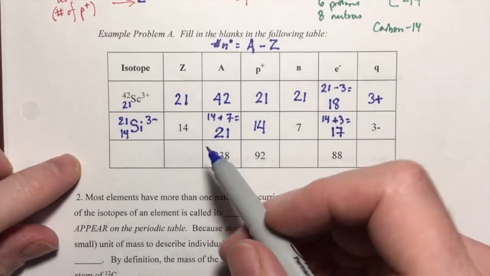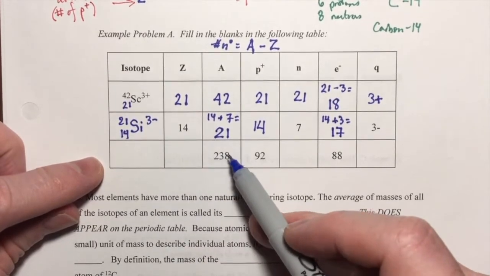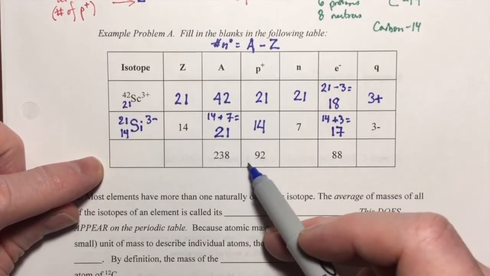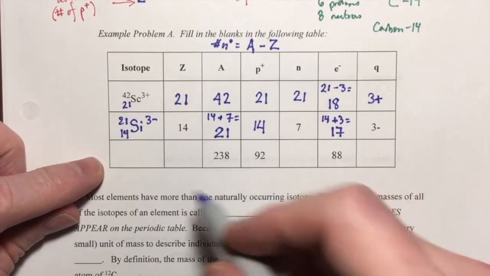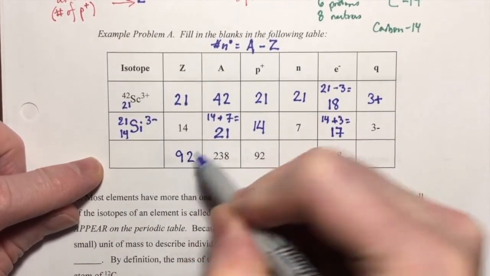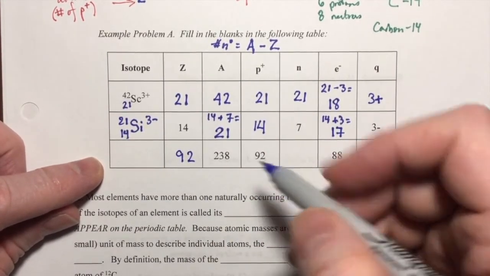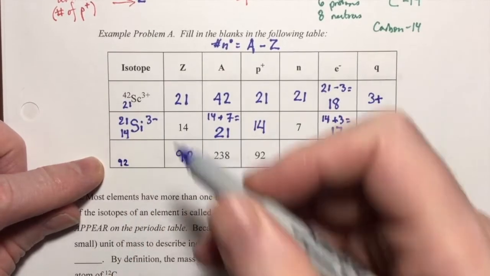Third row, all right. I don't know what this isotope notation is, but I'm told right here that I'm given a number of protons. It's 92 protons, which must also be the atomic number, right? That's the number of protons, the atomic number, Z. So 92 down here.